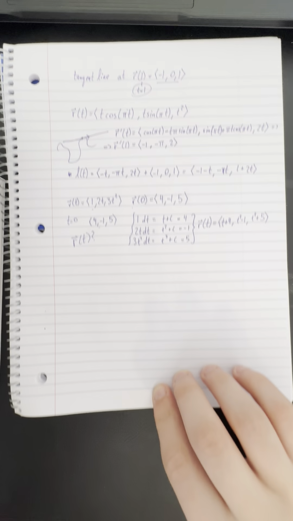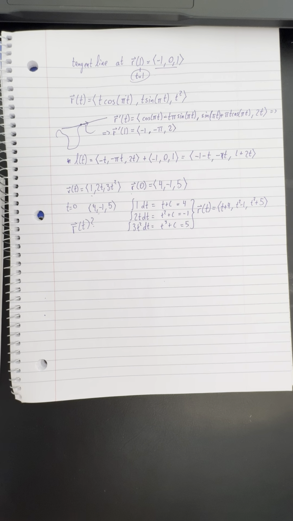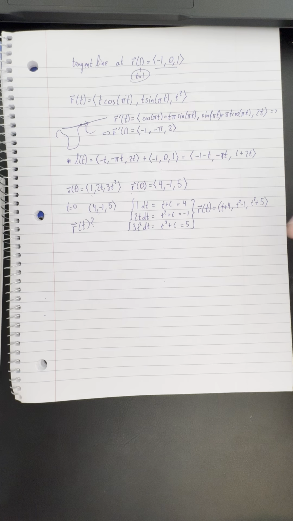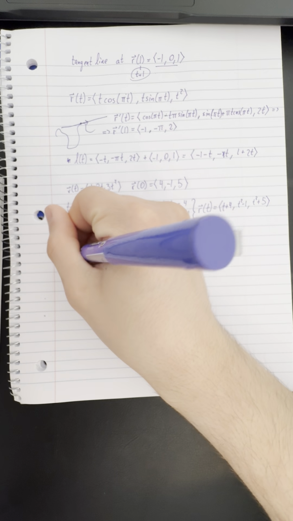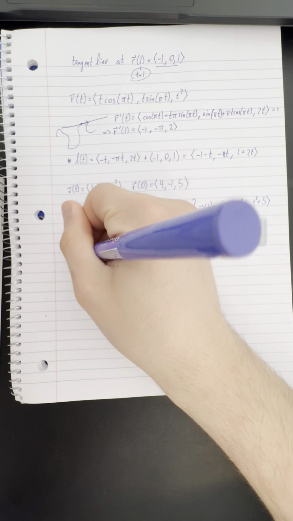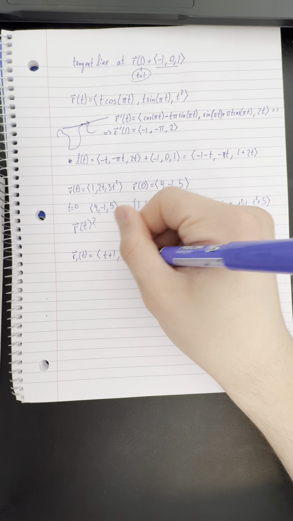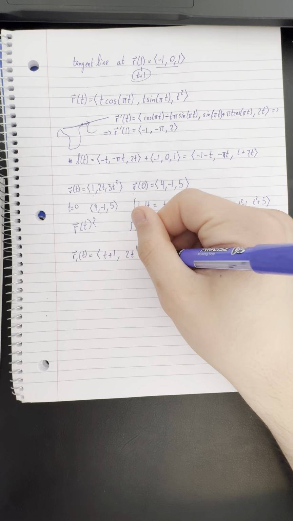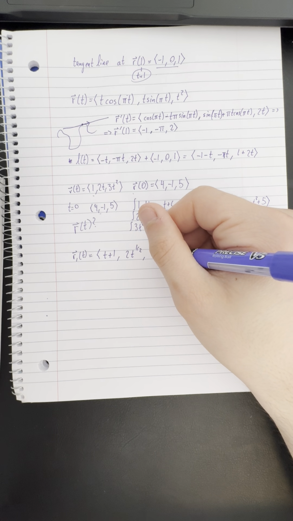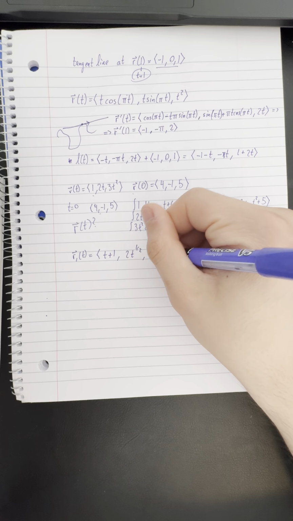And now last one. This one's a bit different from the previous. So they give you r of t for 2 different particles. So r1 of t is t plus 1, 2t to the half, and then root 2 times t.